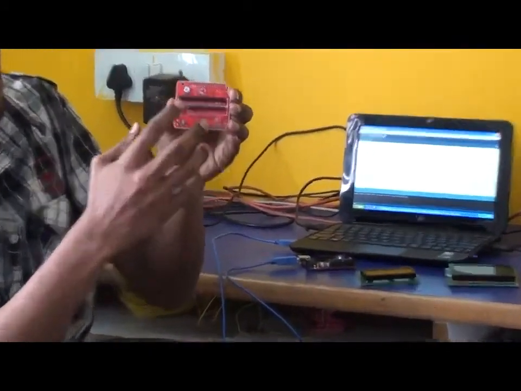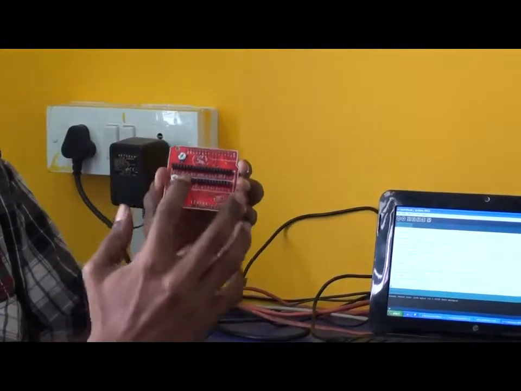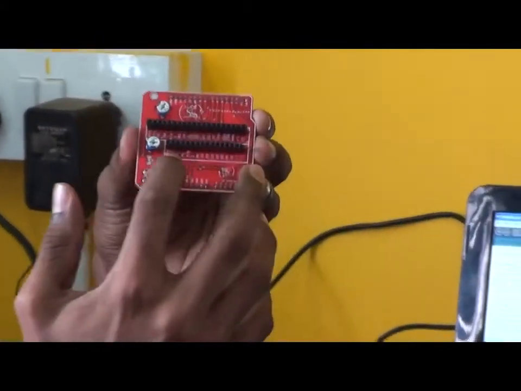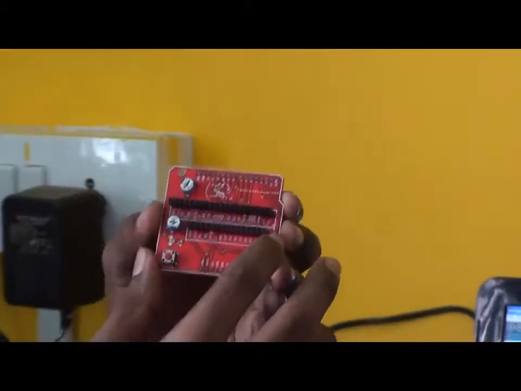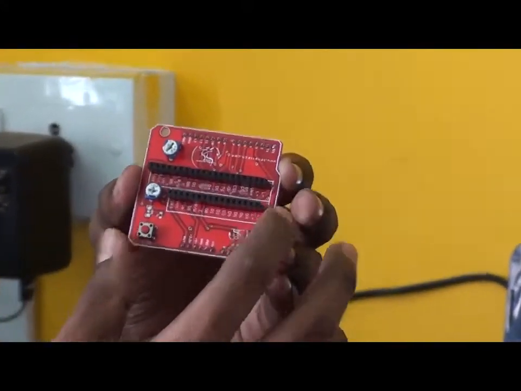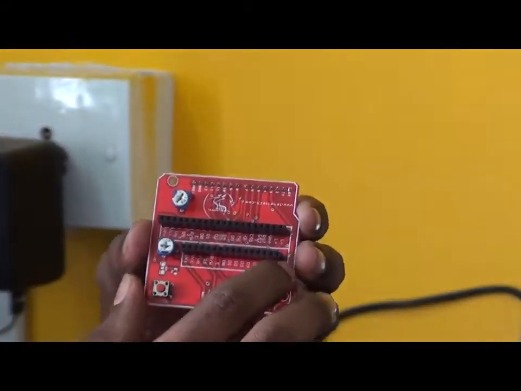This shield is compatible with Arduino. The upper portion is meant for the graphical LCD and the lower portion is meant for the 16 cross 2 character LCD. We can interface a 20 cross 4 also.